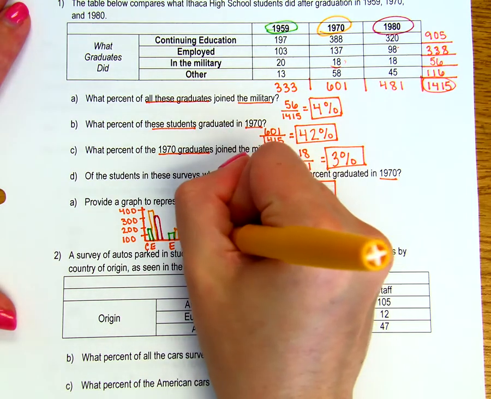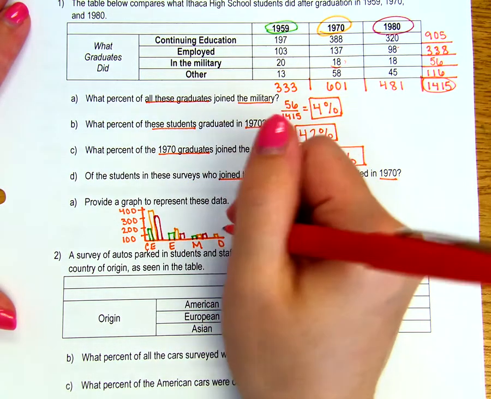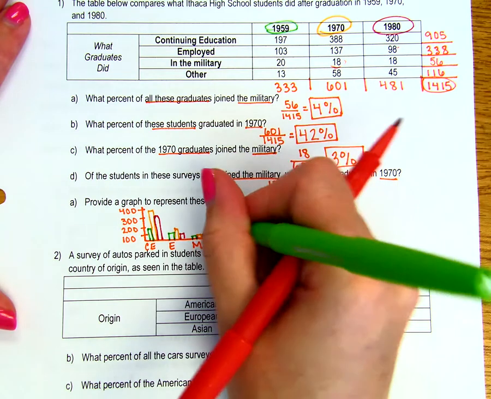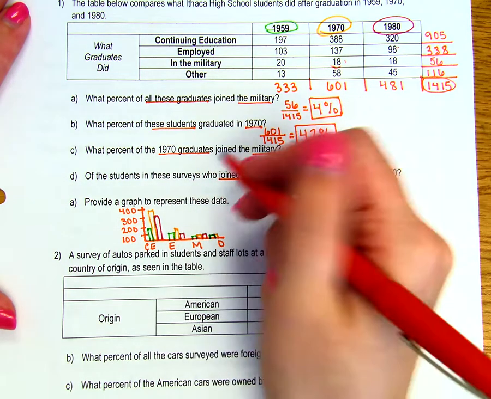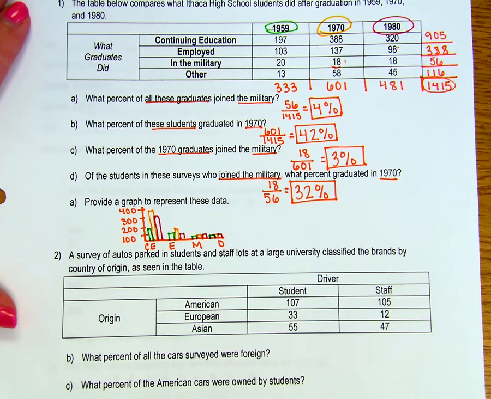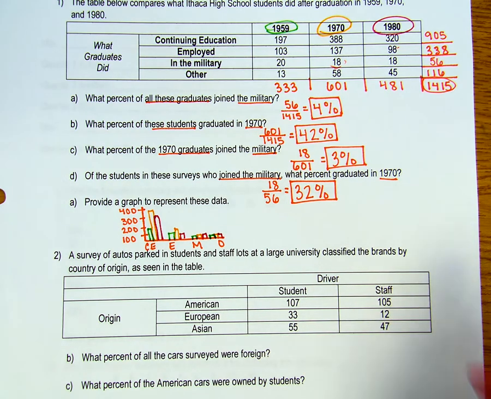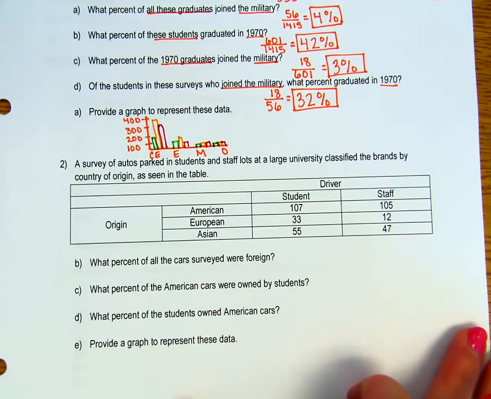And you can see that with these others and the military, these numbers are so tiny. Oh, I forgot my other. Bars like that would be absolutely fine. Okay? So now what I want you to do is pause this video and try question number 2 on your own.